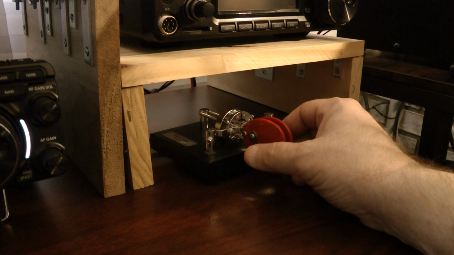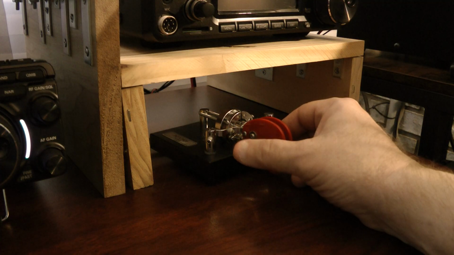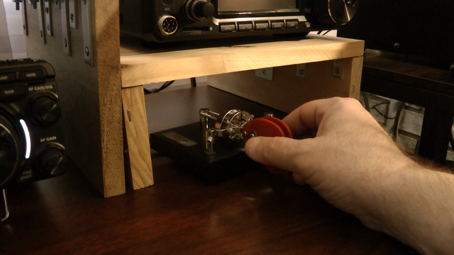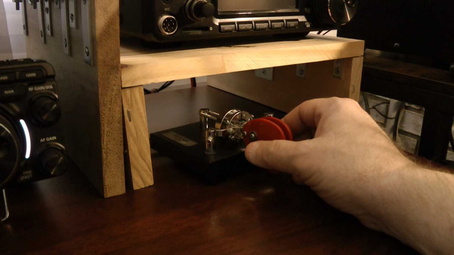X is da, dit, dit, da. Y is da, dit, da, da. And Z is da, da, dit, dit. Let me go through it again.